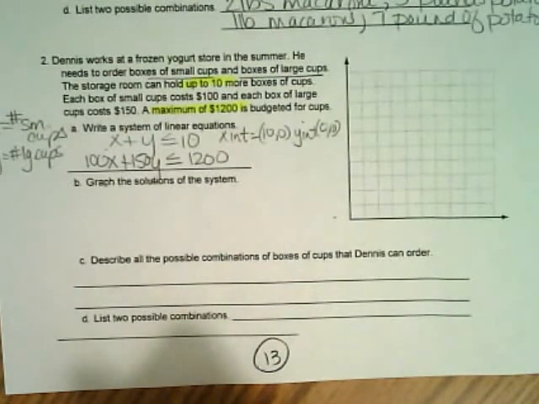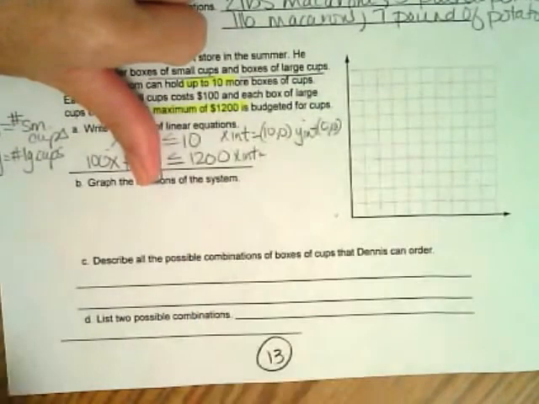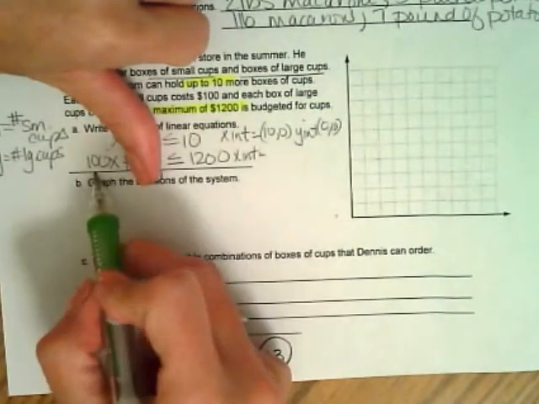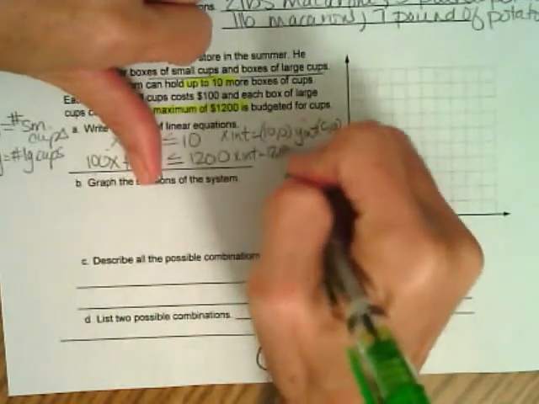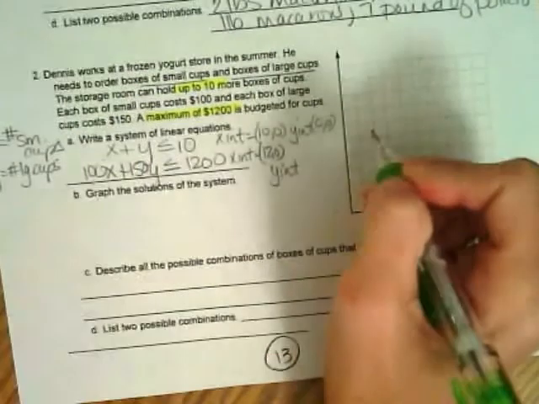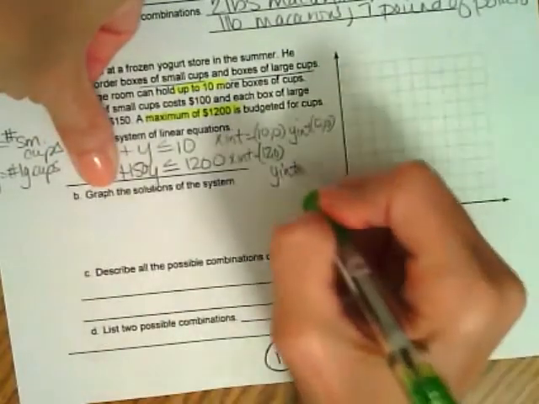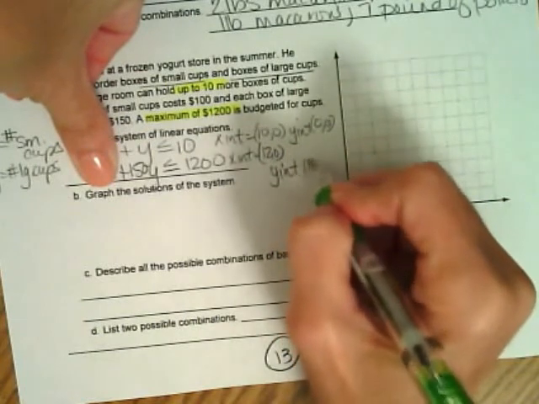Okay, on my next one, if I want to find my X-intercept, I cover Y. So 1,200 divided by 100 is 12. If I want my Y-intercept, I cover up X. So 1,200 divided by 150, you have a calculator, is 8.